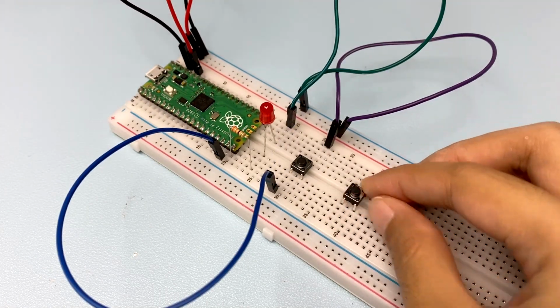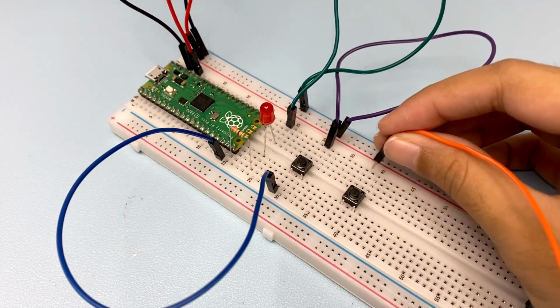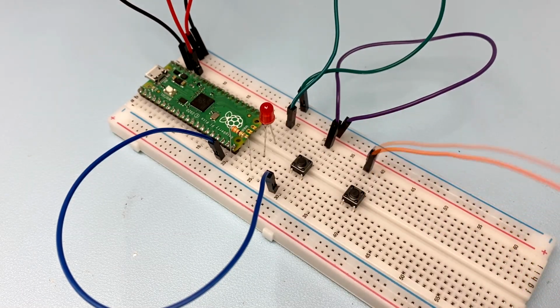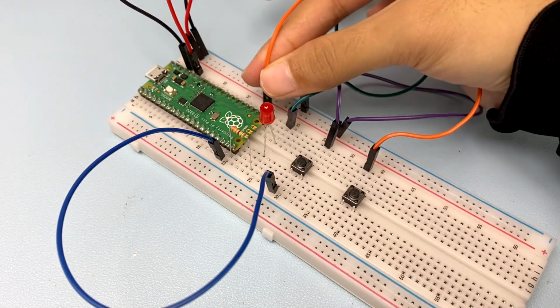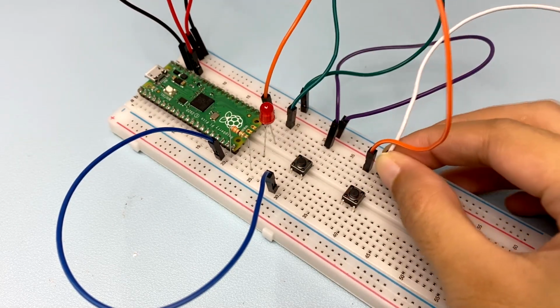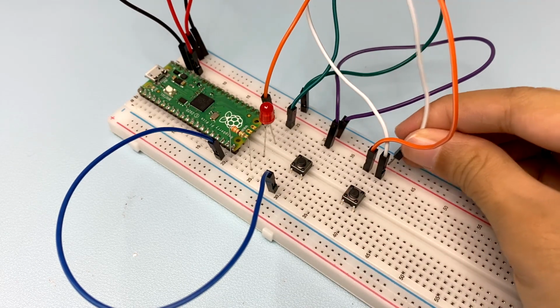Lastly, insert another push button into the breadboard. One of the legs is connected to the GPIO 16 at the bottom right of Pico, and the other leg is connected to the positive rail of the breadboard.